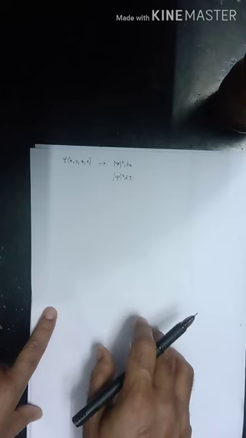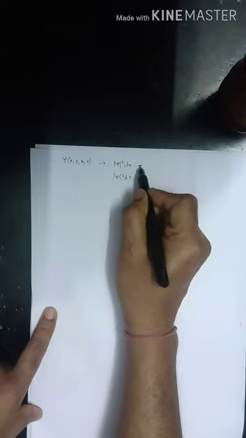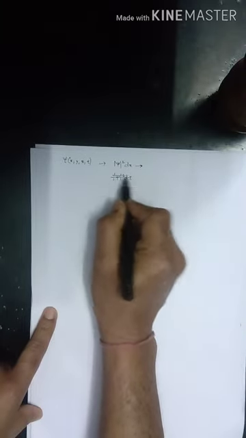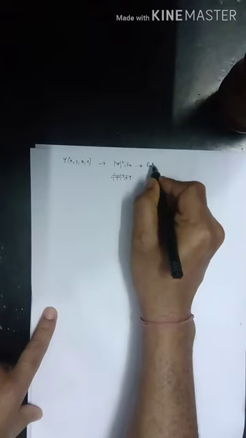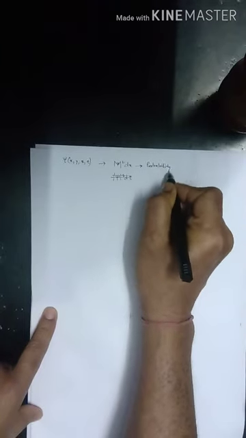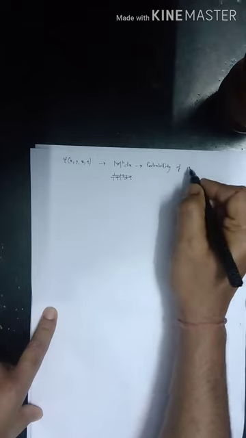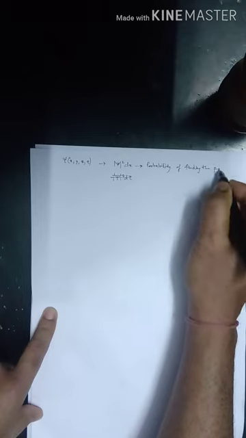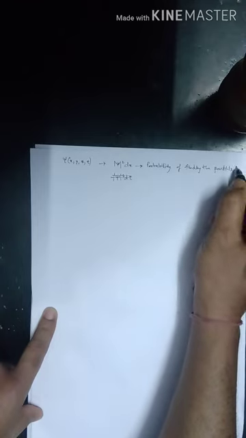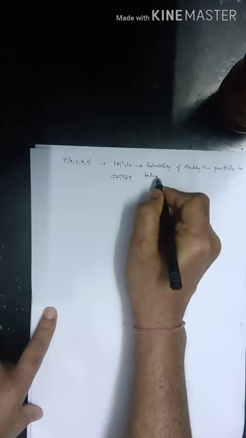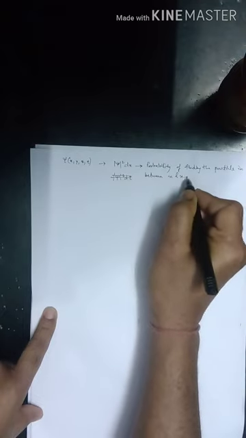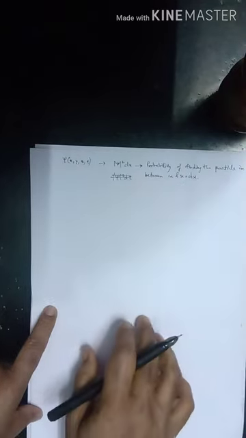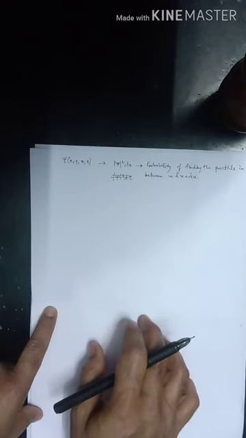So if we talk about the one-dimensional problem, this is representing the probability of finding the particle between x and x plus dx. Okay, so what actually is this wave function?